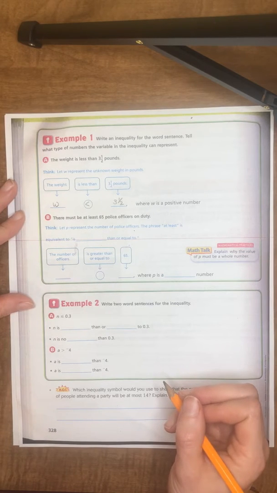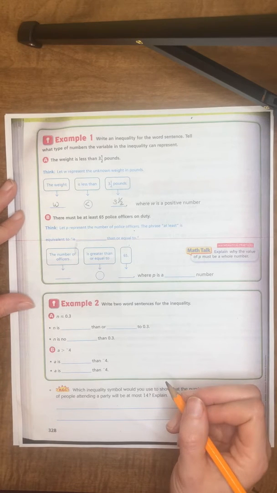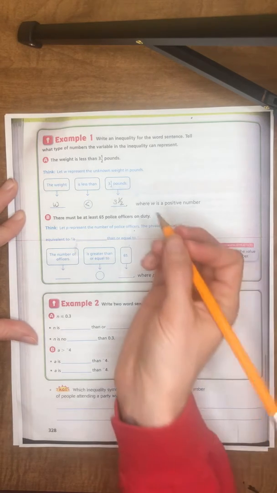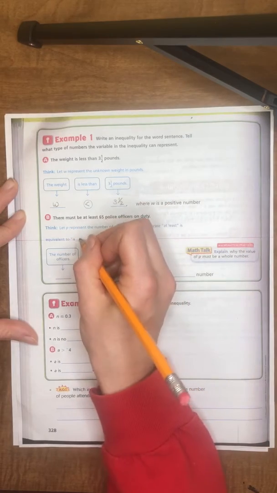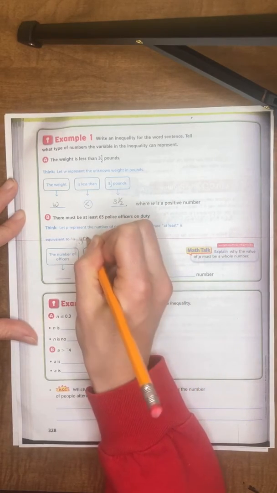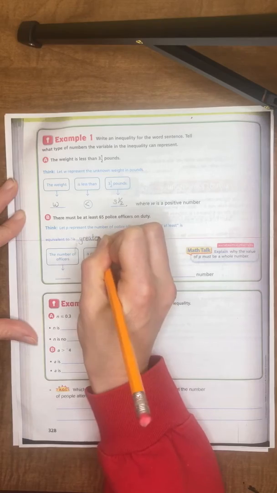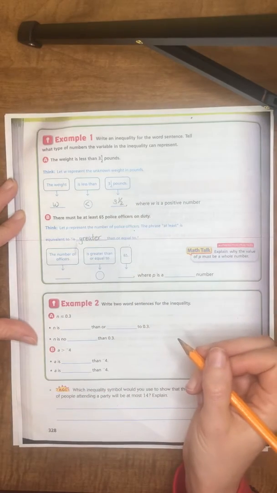B, there must be at least 65 police officers on duty. Let P represent the number of police officers. The phrase at least is equivalent to greater than or equal to.